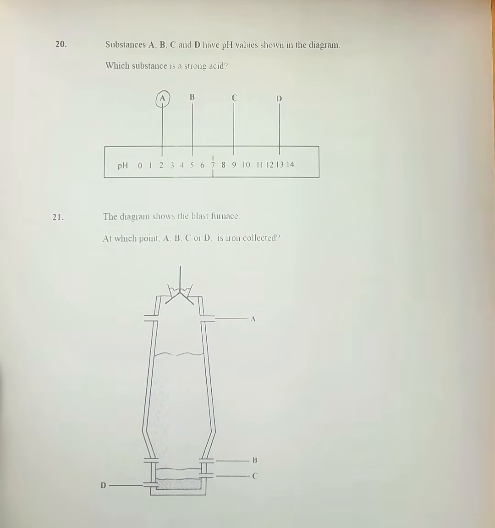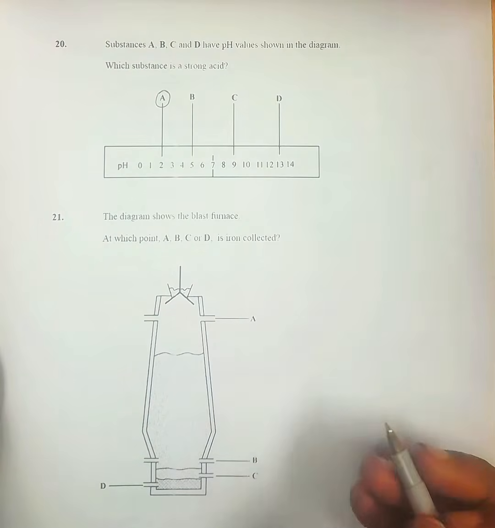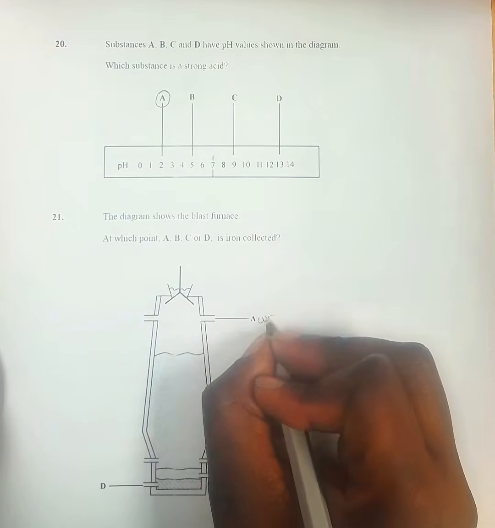Number 21. The diagram shows the blast furnace. At which point, A, B, C, or D, is iron collected? It is very important for you to be able to label the blast furnace diagram. So here at A, we are going to have waste gases being released.